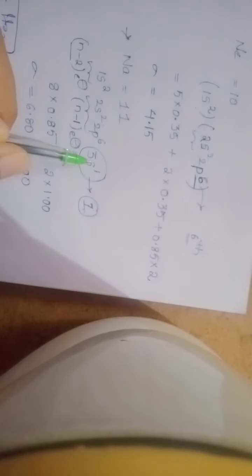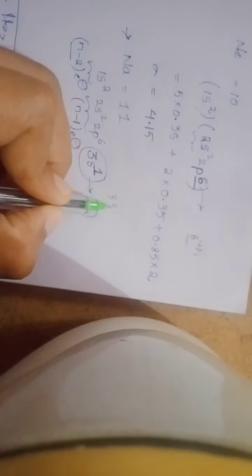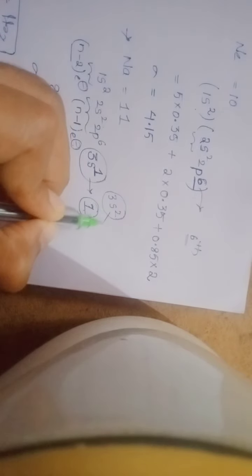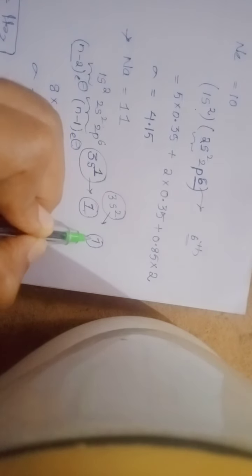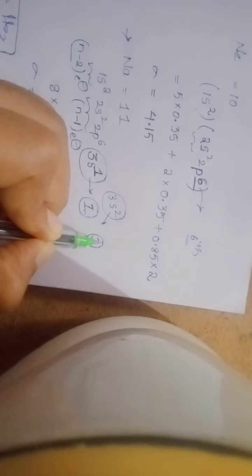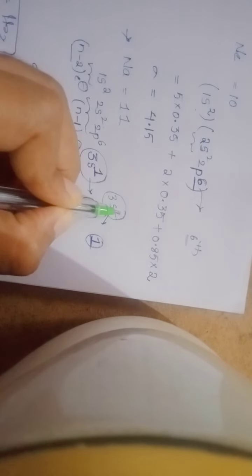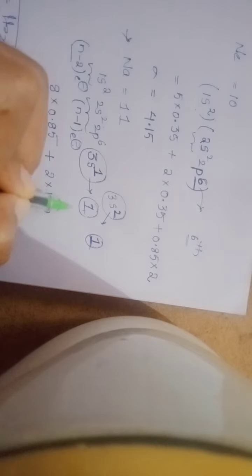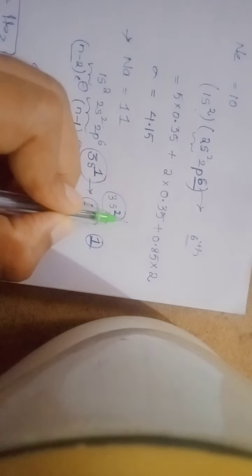When we are calculating the sigma value, we always leave this outer electron. If it is 3s2, we leave one electron, and count the other electron, that is 3s1, as 1 into 0.35.